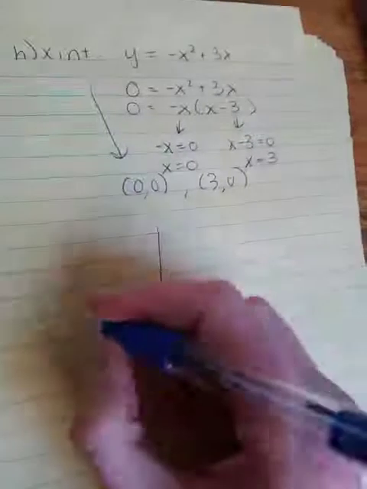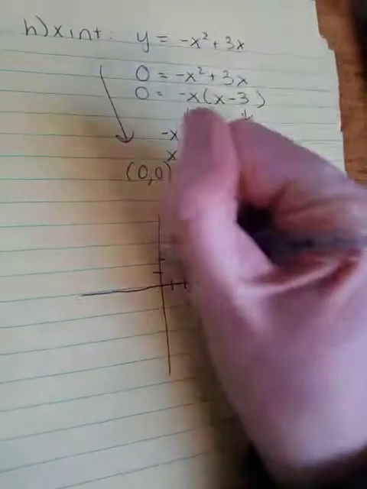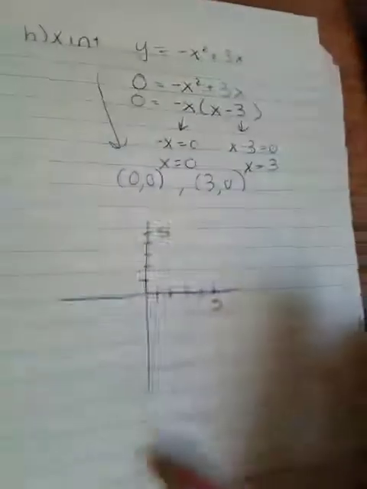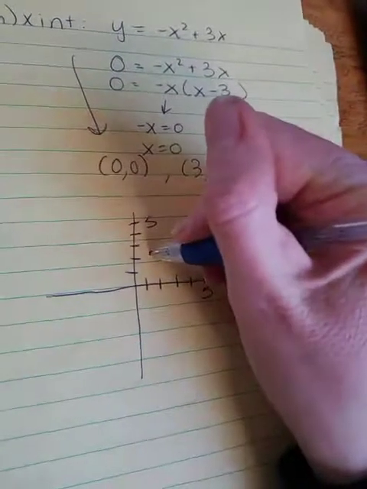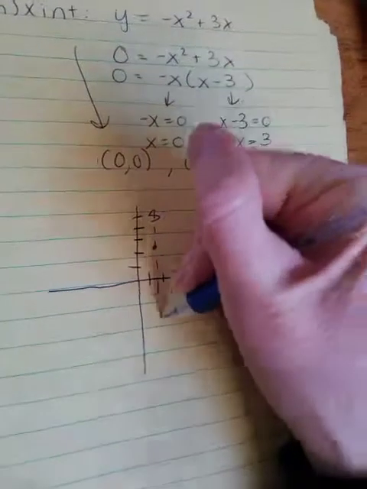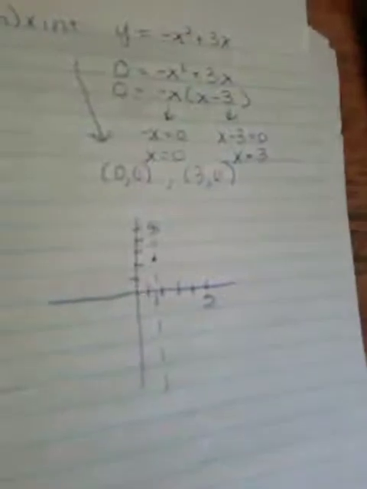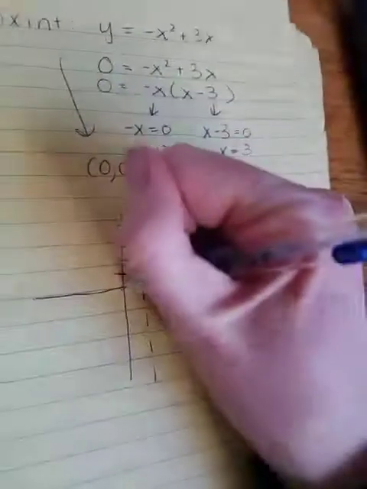Alright, let's go to the graph now. Sorry it gets blurry. Alright, so our vertex was at 1.5, 2 1/4. Okay, we also have our imaginary line for the axis of symmetry. I'm just going right down the line here of what we know. Our y-intercept is at 0, 0.